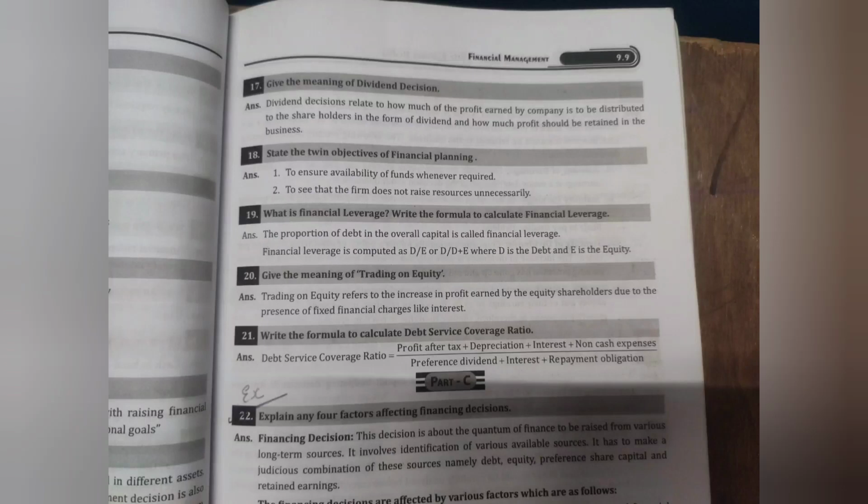How much of credit is there when compared to the ownership? What is the meaning of trading on equity? Trading on equity refers to the increase in profit earned by the equity shareholders due to the presence of fixed financial charges like interest.